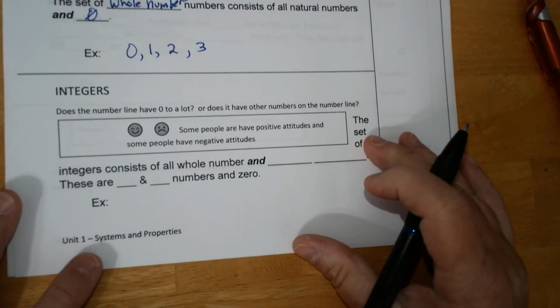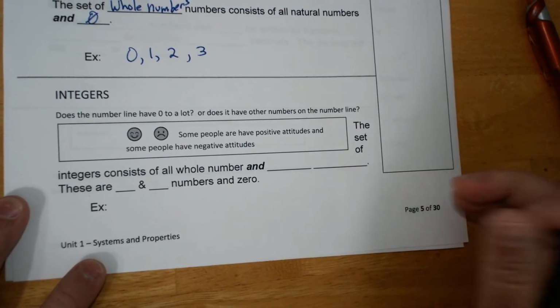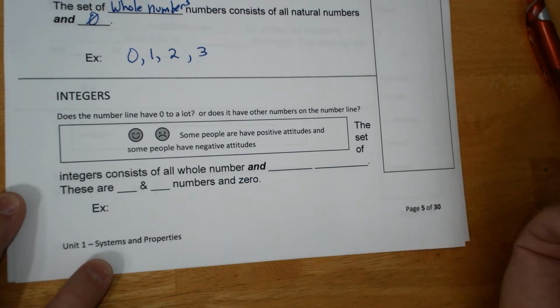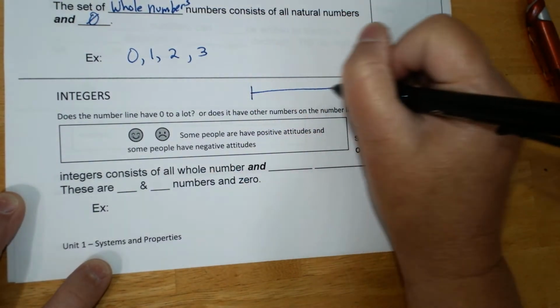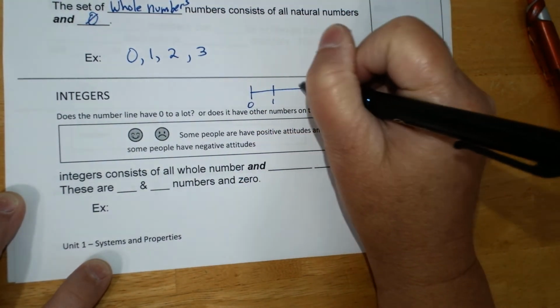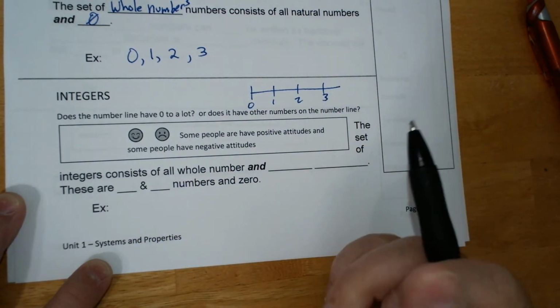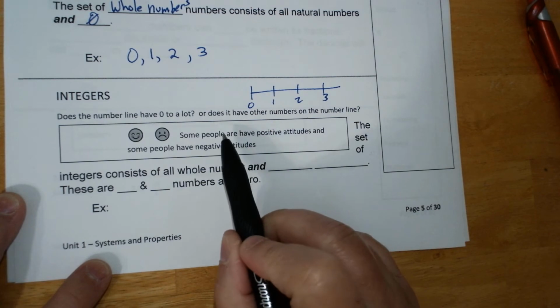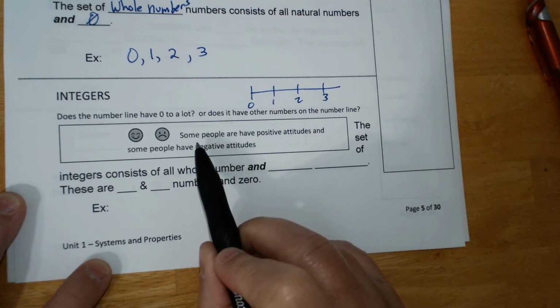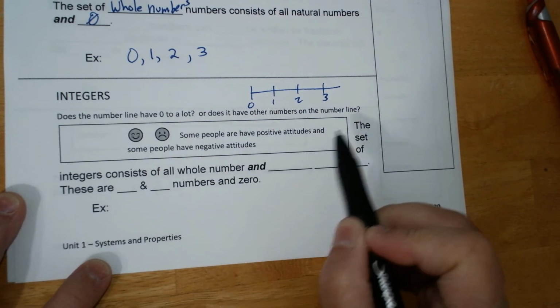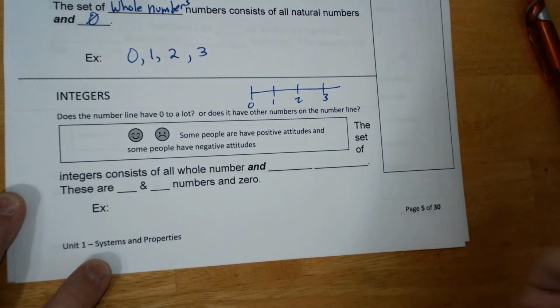And then we move into a bigger group. Does the number line have 0 to a lot? So if I'm doing a number line, does it go 0, 1, 2, 3? Does it have anything over here? Absolutely it does. So some people have positive attitudes and some people have negative attitudes.